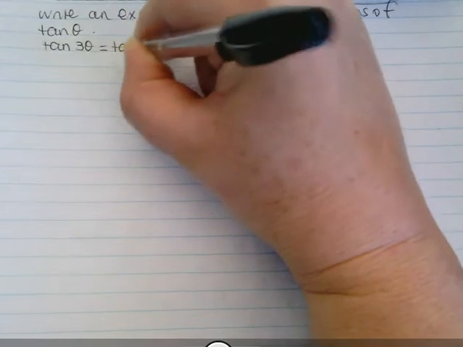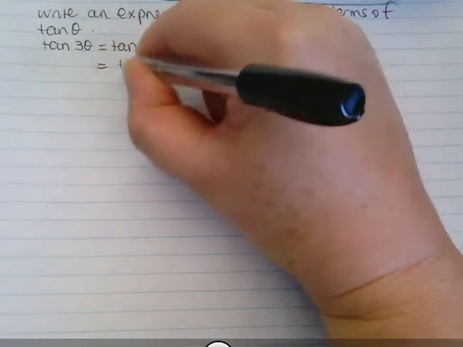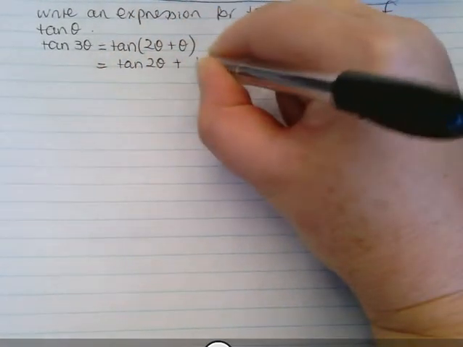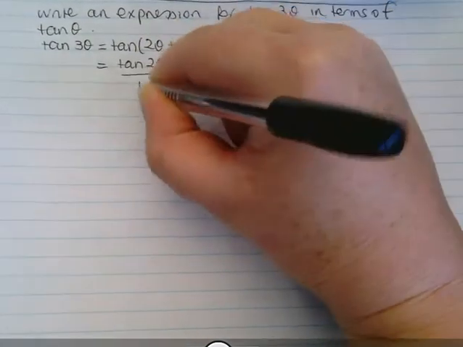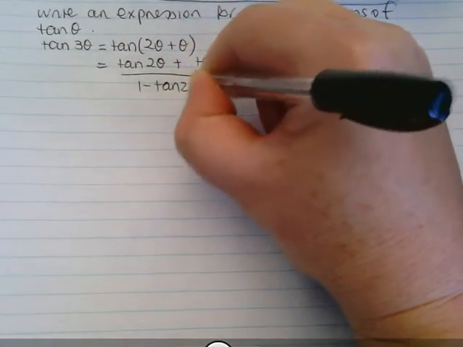Write an expression for tan 3 theta in terms of tan theta. We do it in the same way. Tan 3 theta equals tan of 2 theta plus theta, which is tan 2 theta plus tan theta over 1 minus tan 2 theta times tan theta.